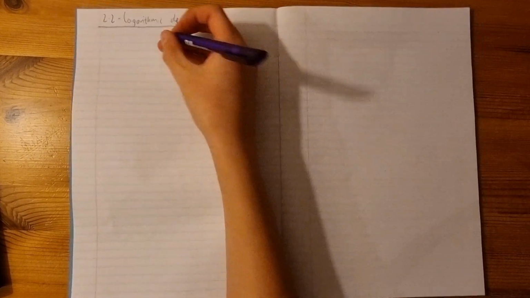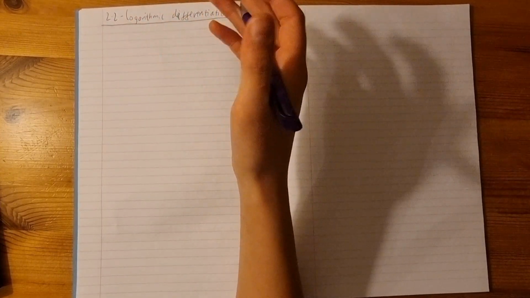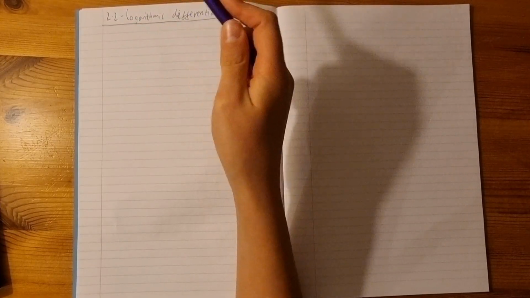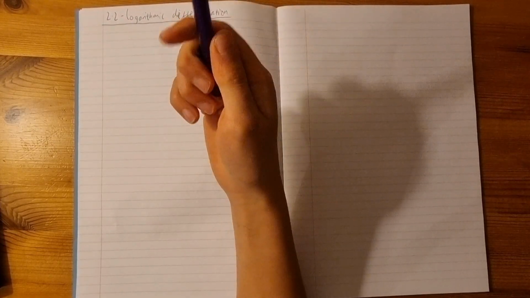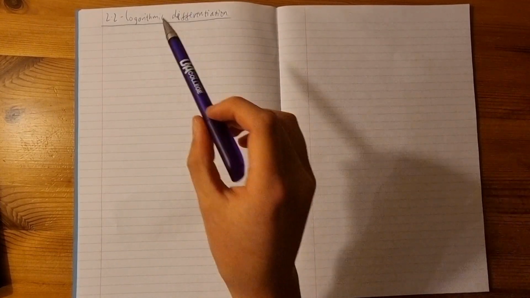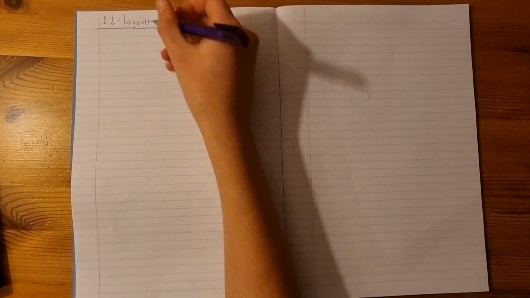Basically, logarithmic differentiation just consists of taking the natural logarithm of both sides and then using the laws of logarithms to simplify the whole expression, and then 99% of the time using the fact that the derivative of ln of x is equal to 1 over x, along with some product, quotient, and chain rules.